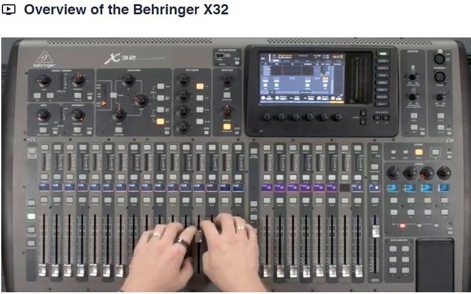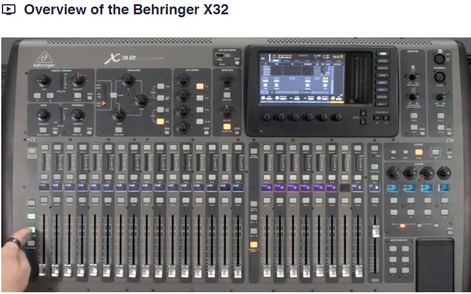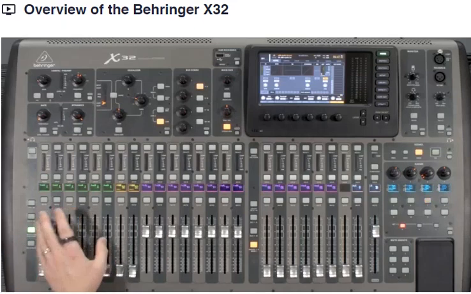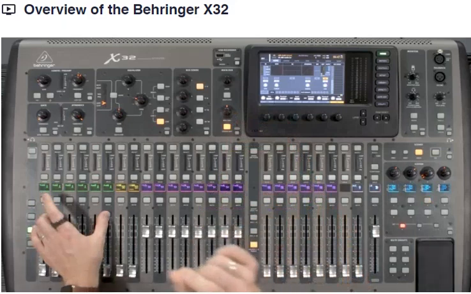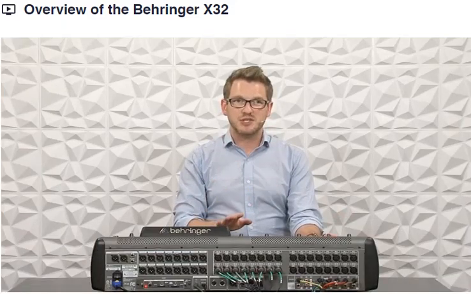And then if we continue moving on, we have our auxiliary ins. So our aux ins 1 through 6 are on the back of the board. They say aux in, and there's 6 TRS quarter-inch connections and 2 RCA jacks. So the 2 RCA jacks happen to share the inputs of aux 5 and aux 6.